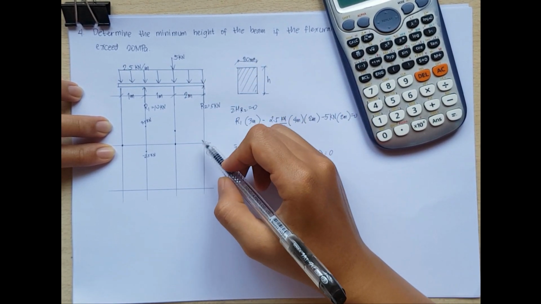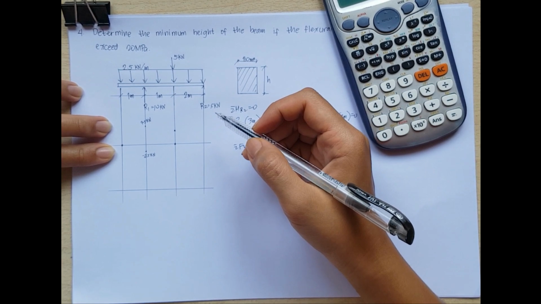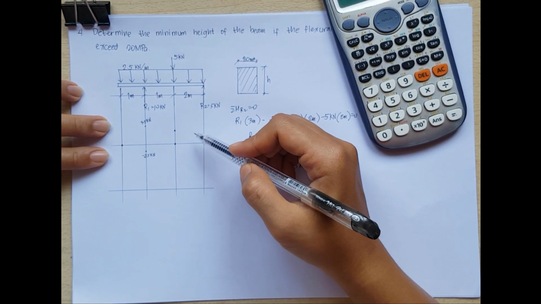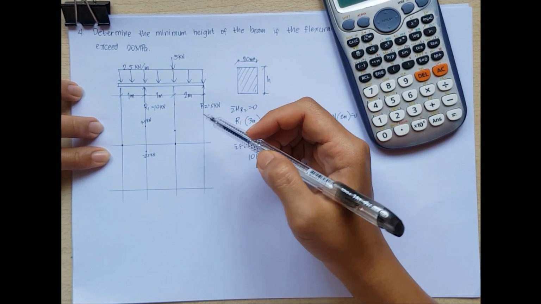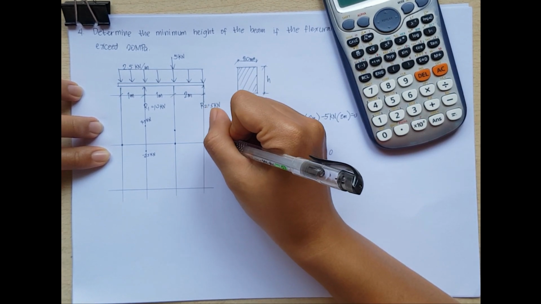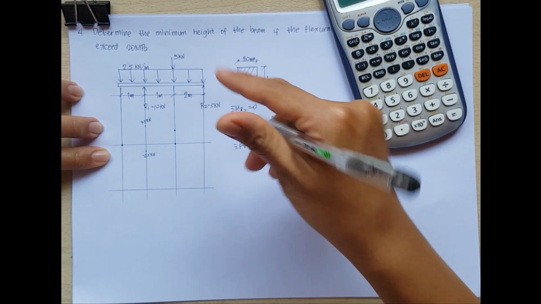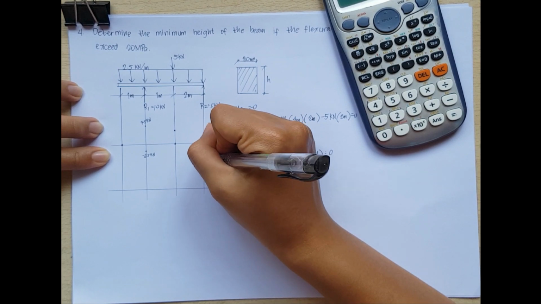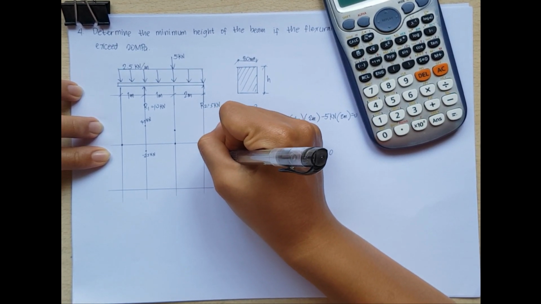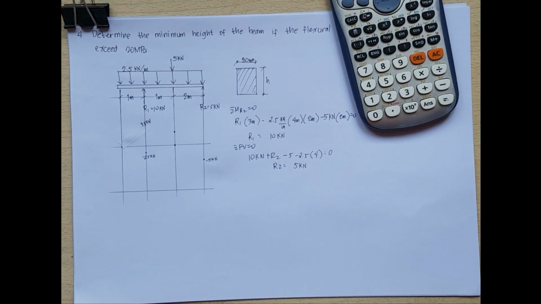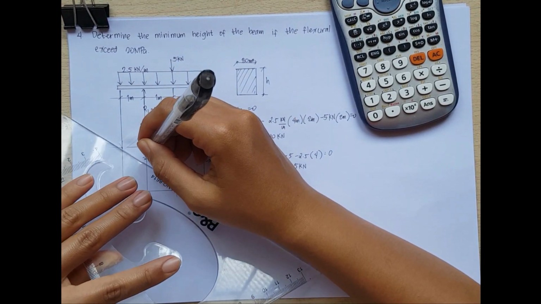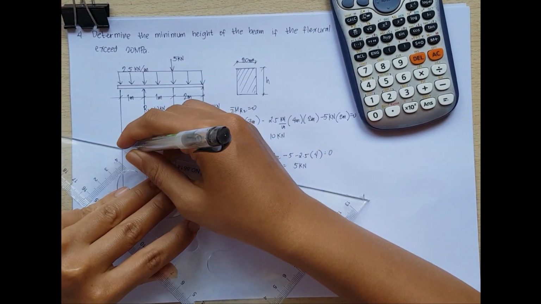And then, at this part, we have an area. We have which is equal to negative 5 kilonewton. So, 2.5 times 2, so negative 5. So, yan. So, ito na yung ating magiging shear diagram.